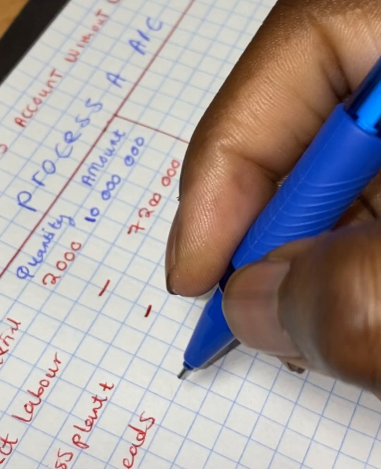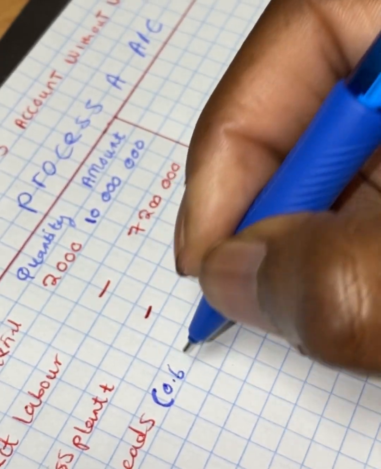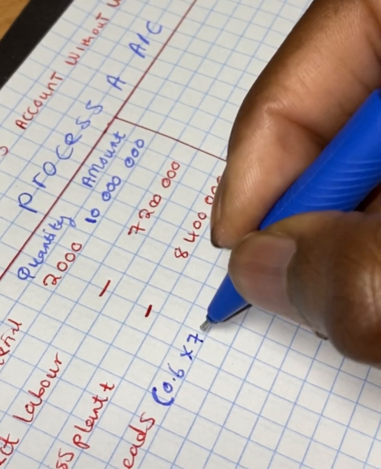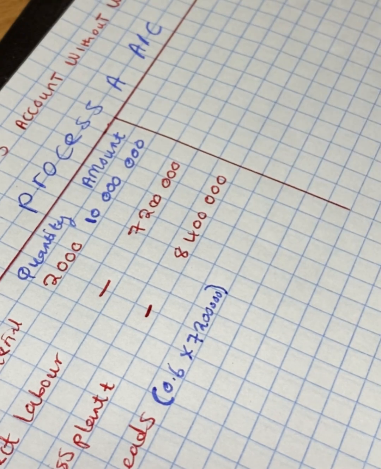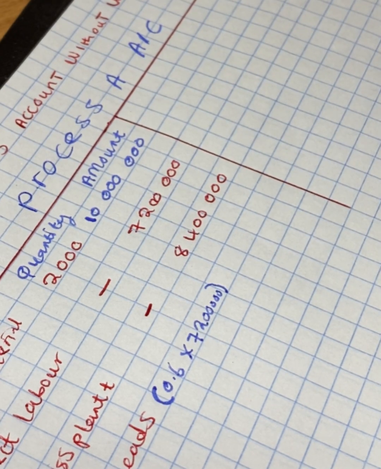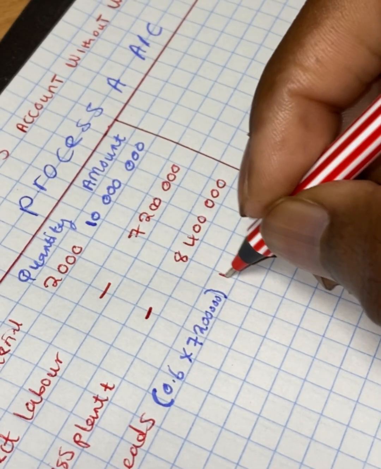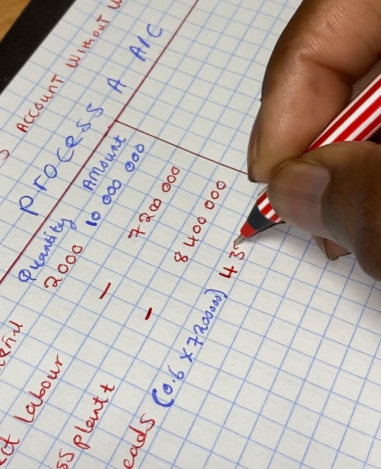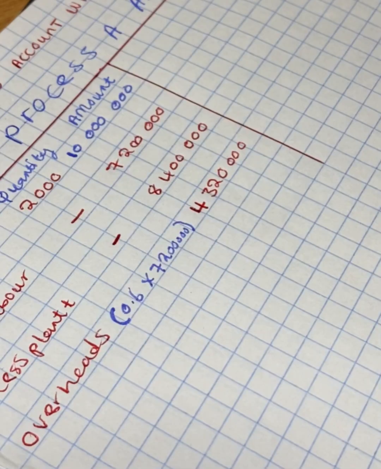When I multiply that, it's giving me 4,320,000. So this is the overhead for process A.